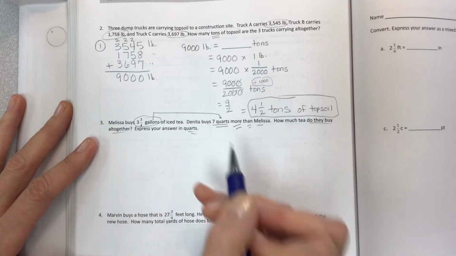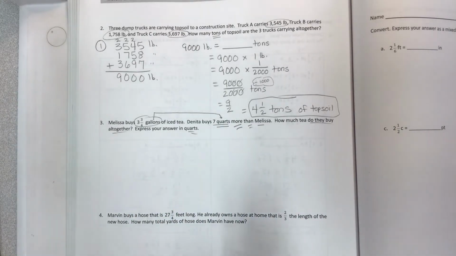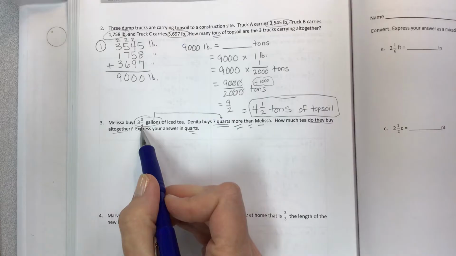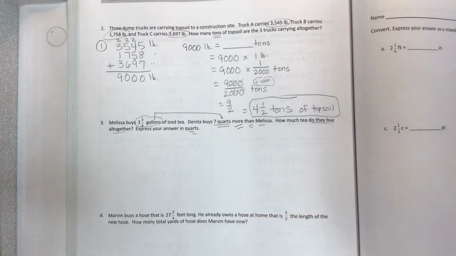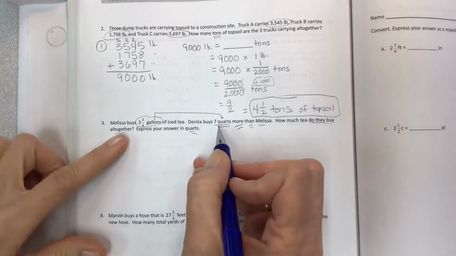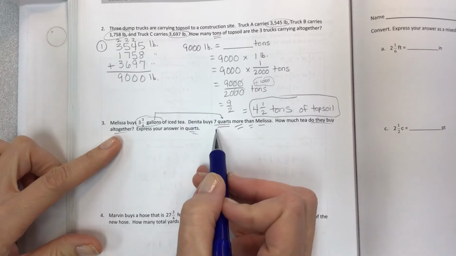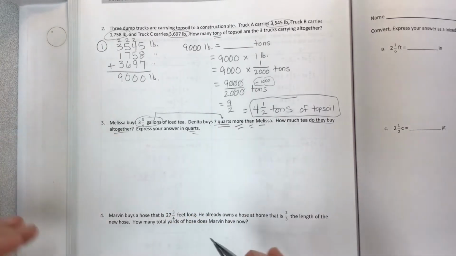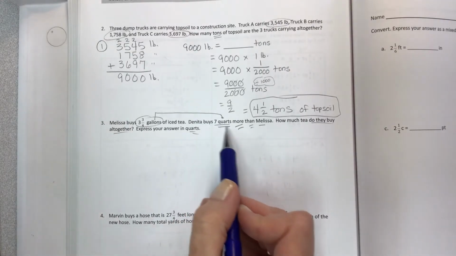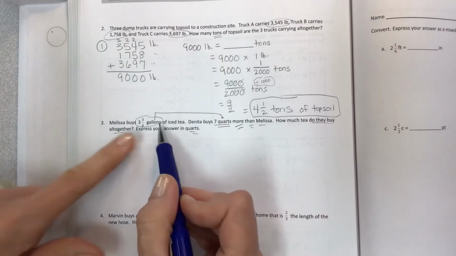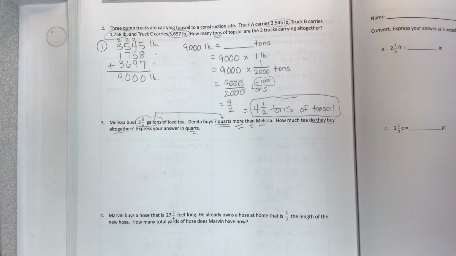And express your answer in quarts. Okay, well, what I'd like to do is just take my gallons and call it quarts and do the conversion. I also need to combine and figure out how much tea Danita buys, because Danita didn't buy 7 quarts. She bought 7 quarts more than Melissa, and Melissa's answer is in gallons.